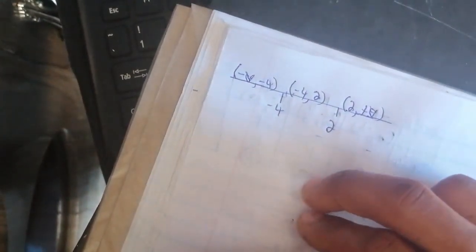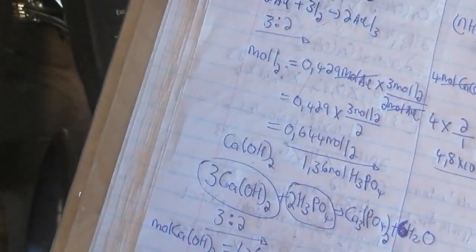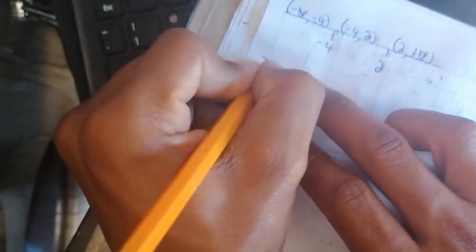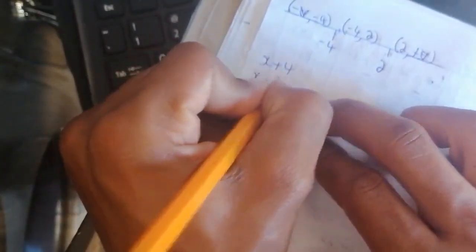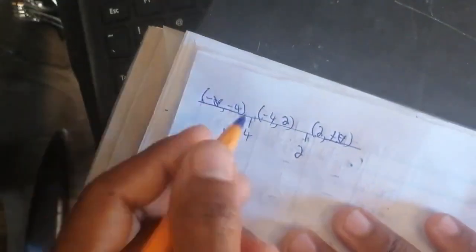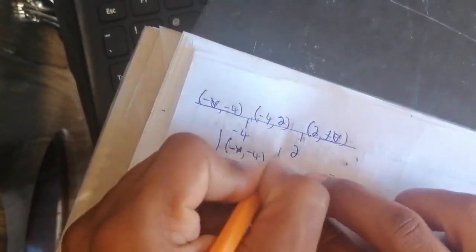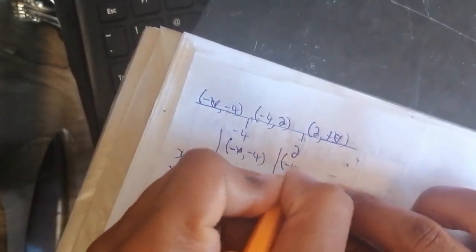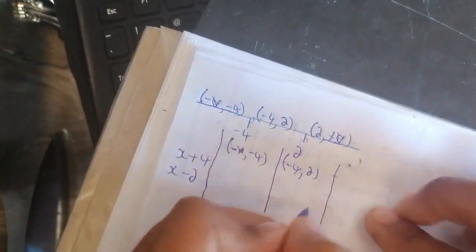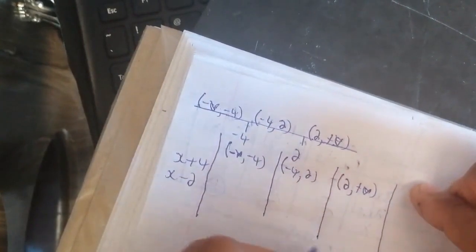Very, very good. And then from here, I can write down the equations that I have, which are x plus 4 and x minus 2. Those are the equations. And then from here I can write my negative infinity to minus 4, minus 4 to 2, and 2 to infinity.